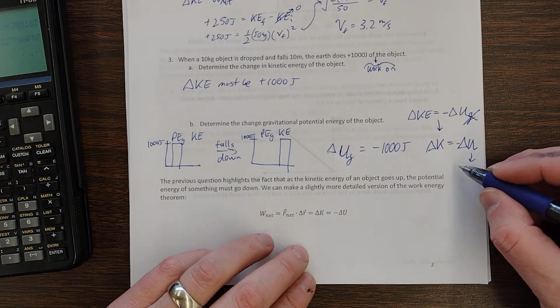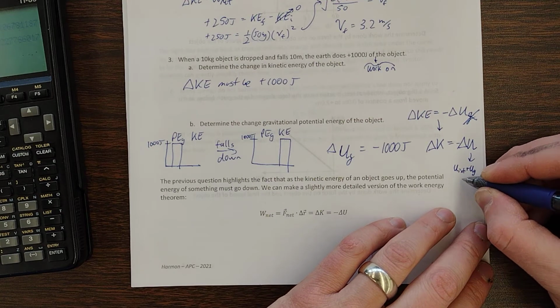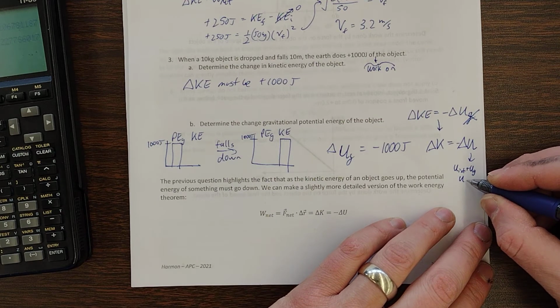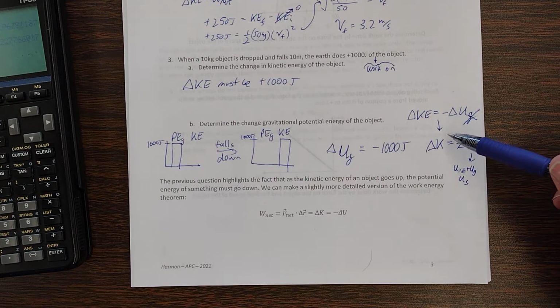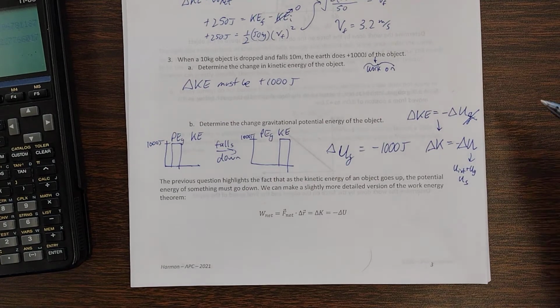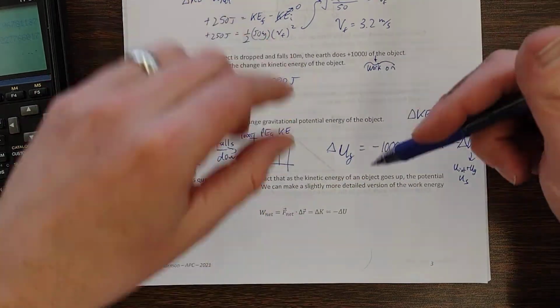And this could be a combination of U internal, UG, US, and so on. The only thing that's a little weird here is that the internal gets very strange in this thinking. And that's going to bring us to a later concept.